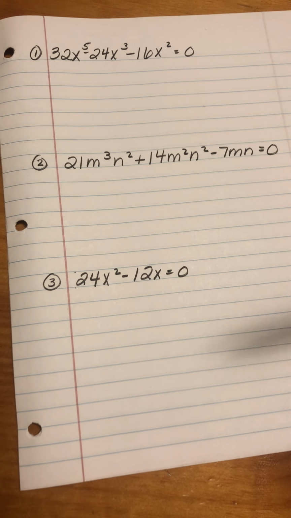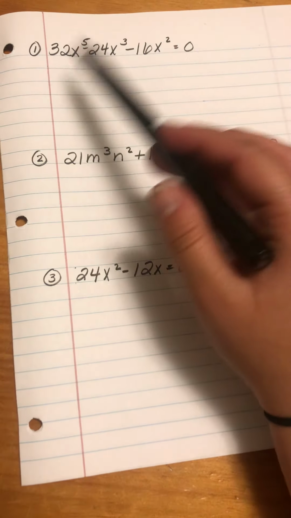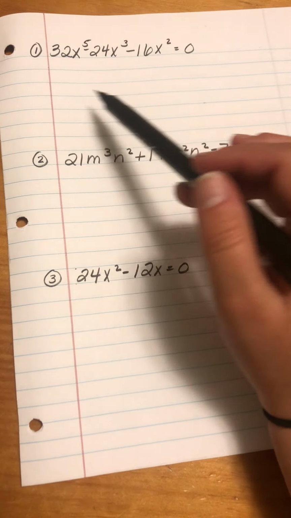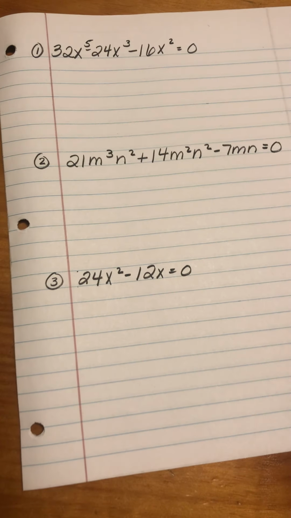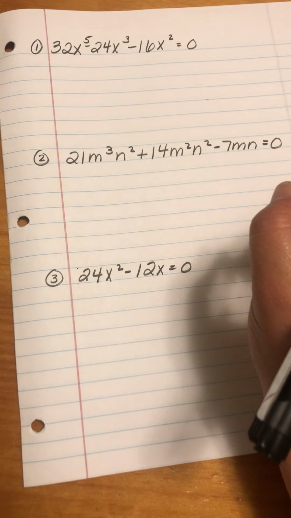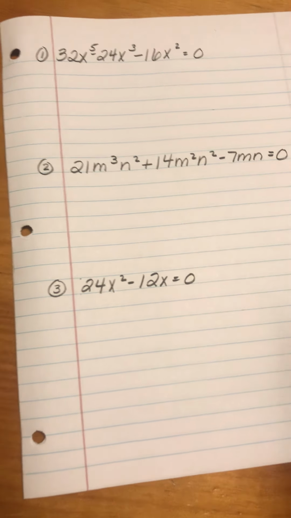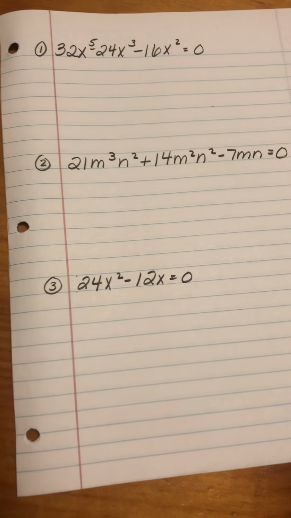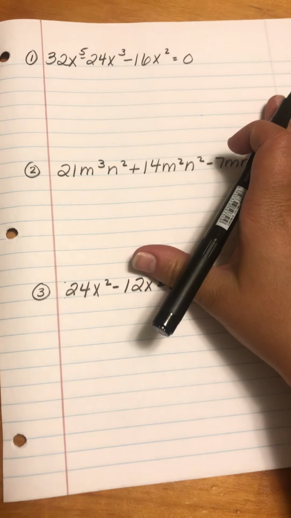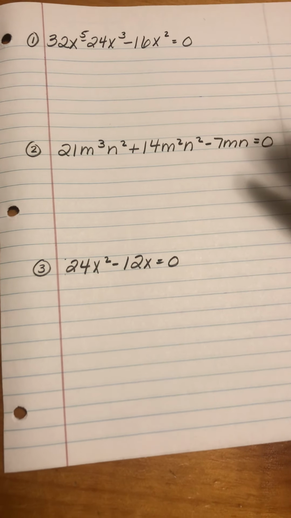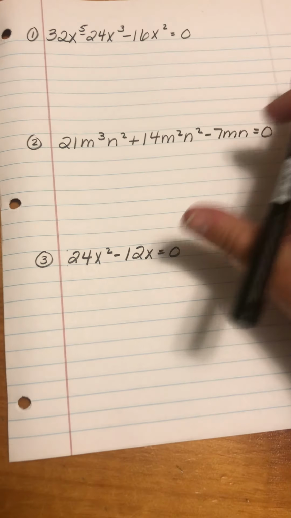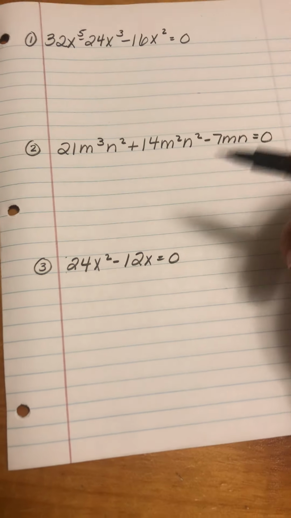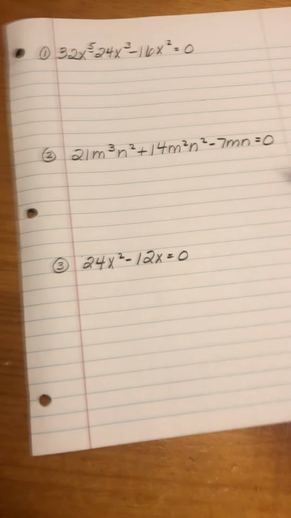So what factoring means is we're going to take an already big polynomial like this, and we're going to try to break it down into those simpler binomials and those simpler trinomials that you end up just multiplying. So for this lesson this week, we're factoring by the greatest common factor. So we're pulling that out of our polynomials here.